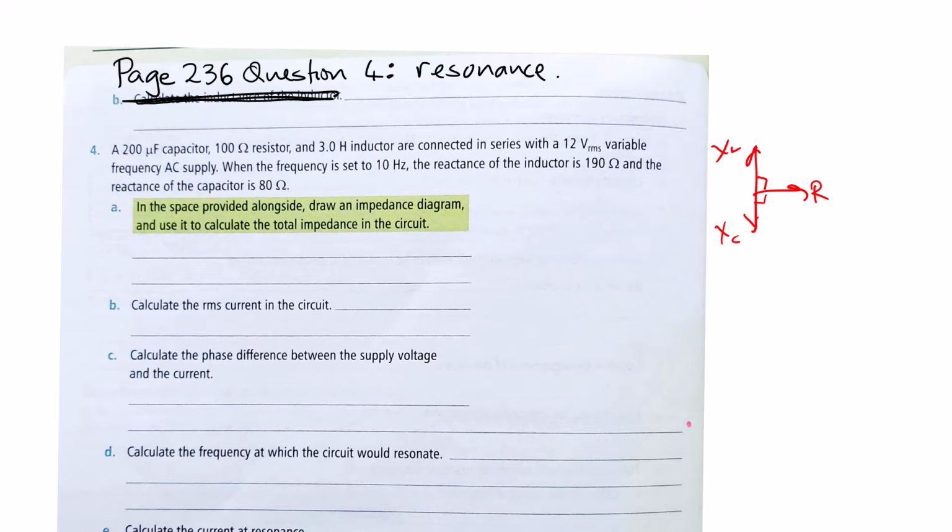So let's draw this. We're given that the inductive reactance is 190, and again, impedance is in ohms, and the capacitive reactance is 80 ohm, and the resistance is 100 ohm.